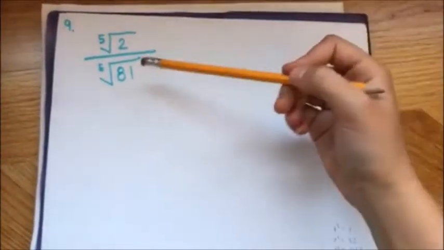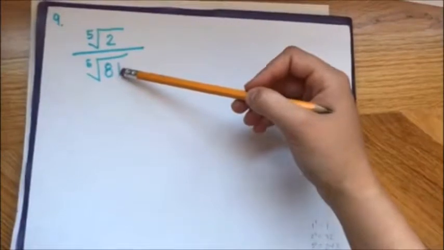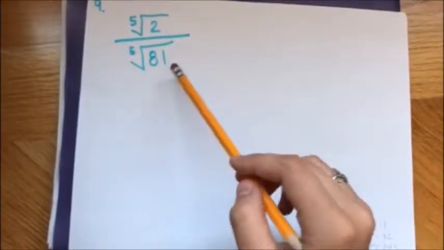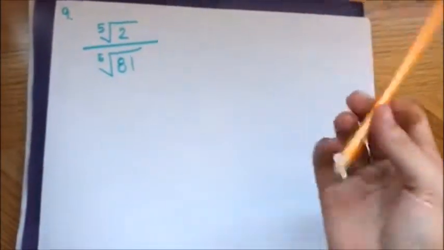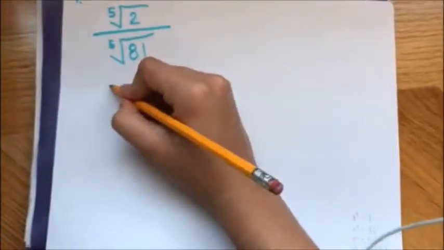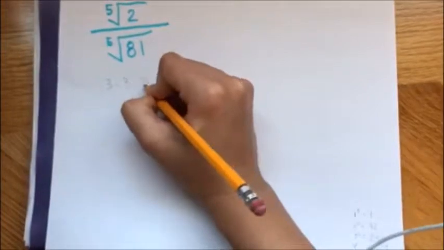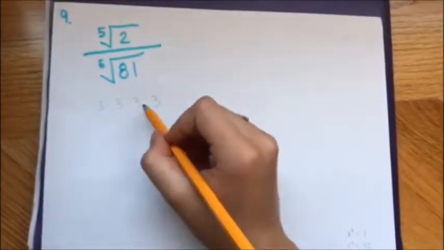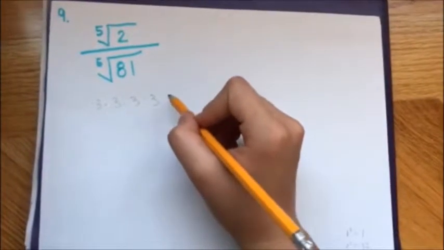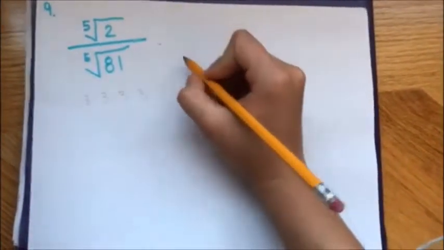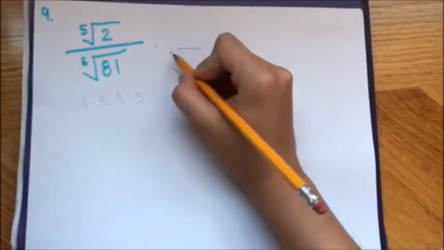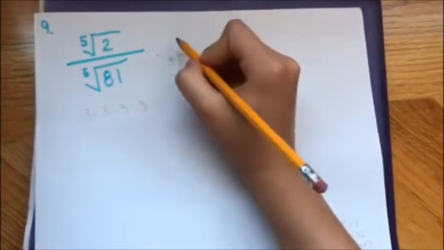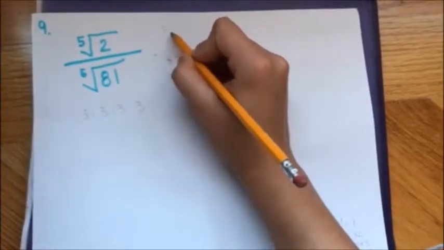In number 9, we have a 5th root in the bottom, which we cannot have. There is no 5th root of 81, so we can't really simplify that without having to multiply. So we'll have to take out 3's here, and then 3 times 3 times 3 times 3 is 81. So we'll just have to multiply by the 5th root of 3 on both sides, top and the bottom.